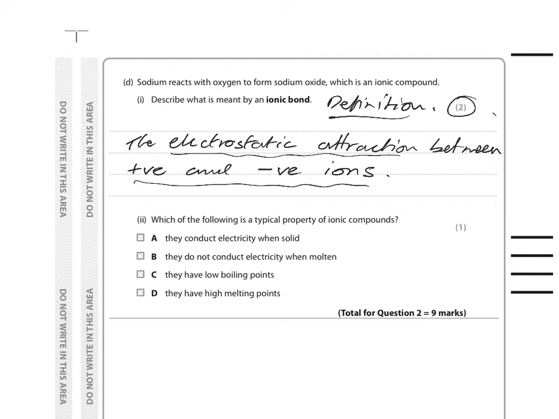Which of the following is a typical property of ionic compounds where all bonds are strong? Ionic bonds are strong, covalent bonds are strong, metallic bonds are strong. In an ionic compound, you've only got strong electrostatic attractions, strong ionic bonds. Therefore, they're going to have high melting and high boiling points. So I look down the list, and high melting points is there. So D is going to be that one.